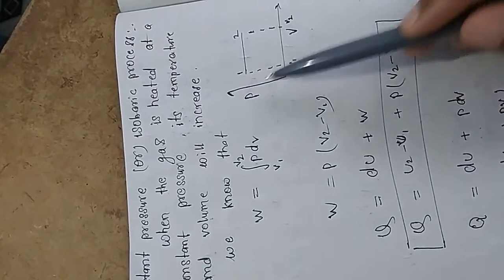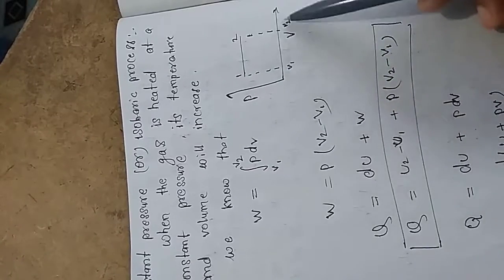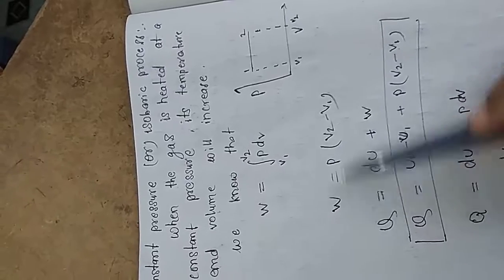Let's see the PV diagram. This is the change in volume from 1 to 2, V1 to V2. Here P is a constant, so it comes outside, and W is equal to P times V2 minus V1.